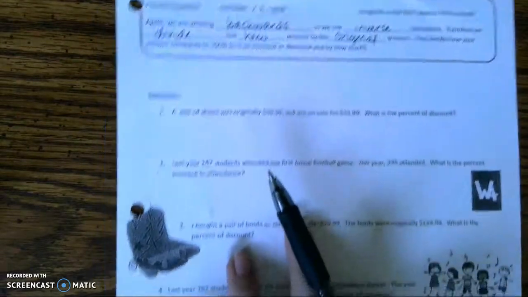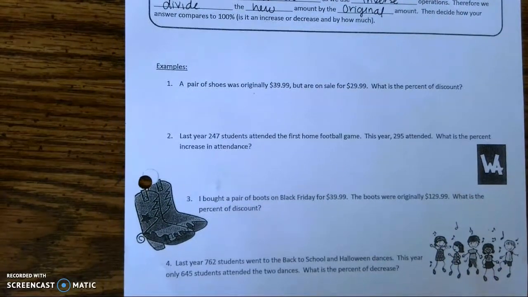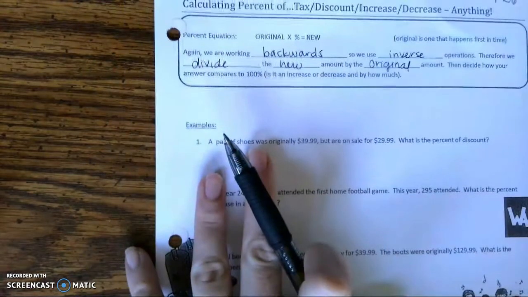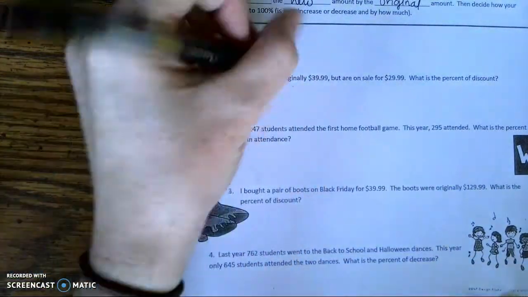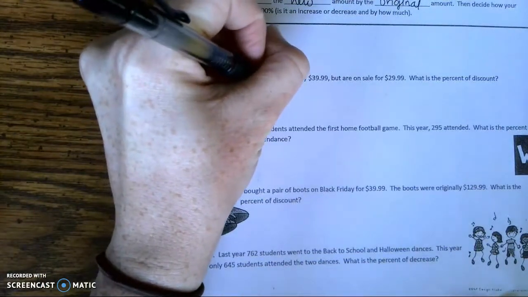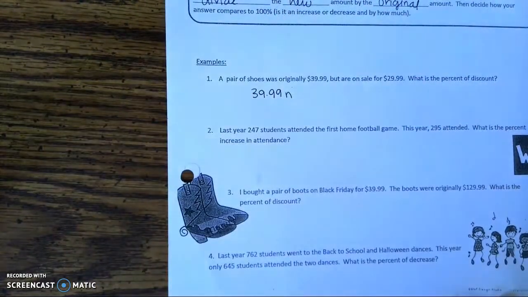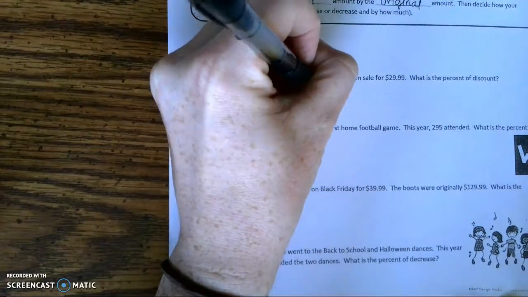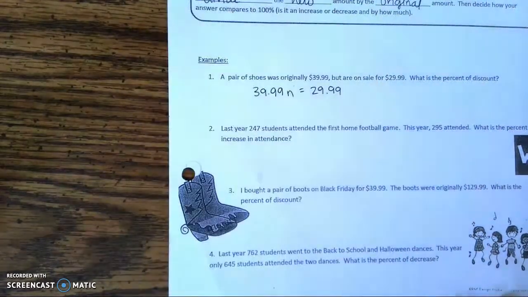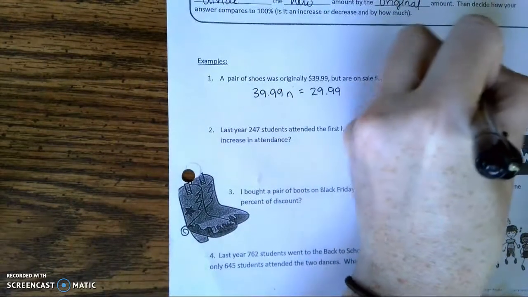So let's take a look at the first example. A pair of shoes was originally $39.99 but are on sale for $29.99. What is the percent of discount? So once again, we need to refer back to this equation. We are going to do the original amount of $39.99 times the percent, which we don't know, so I am going to put an N in for the percent. And then that gives us our sale price or our new amount. So we are solving for our percent of discount or decrease.